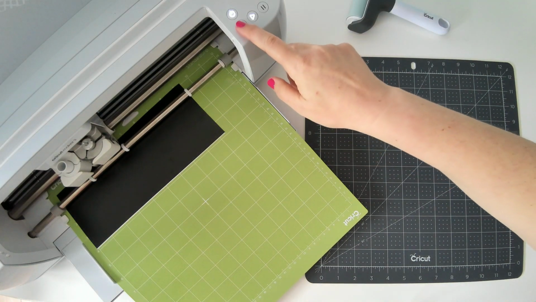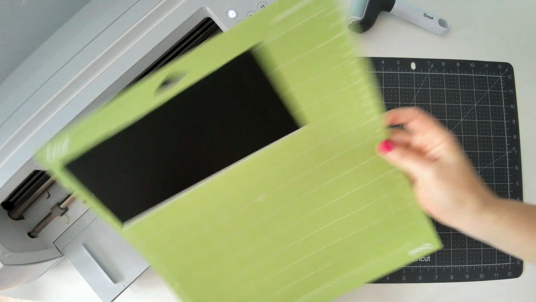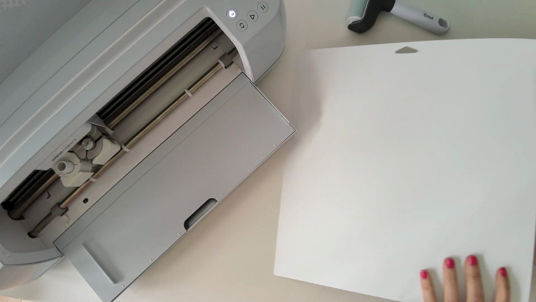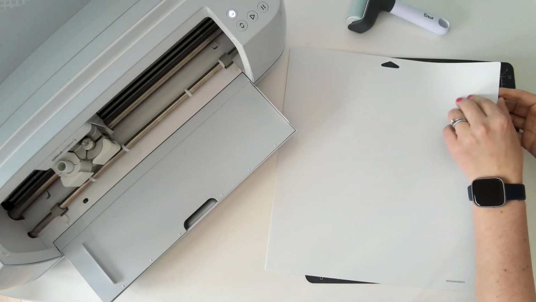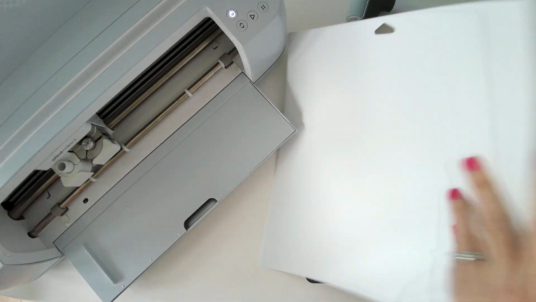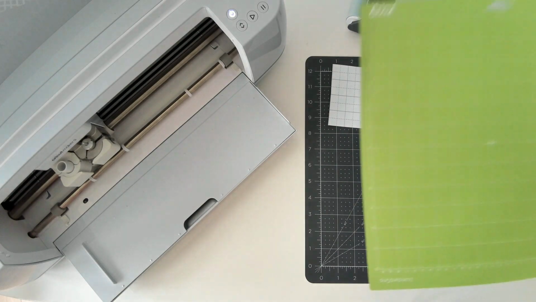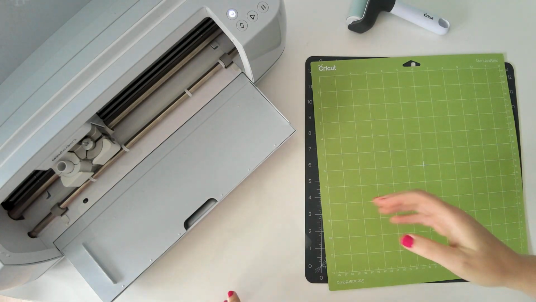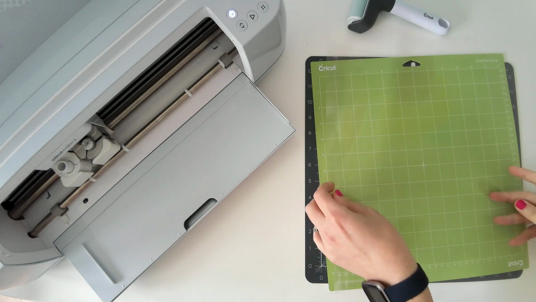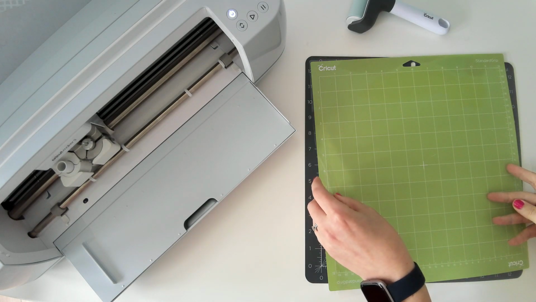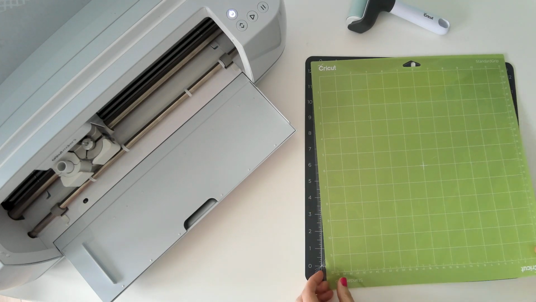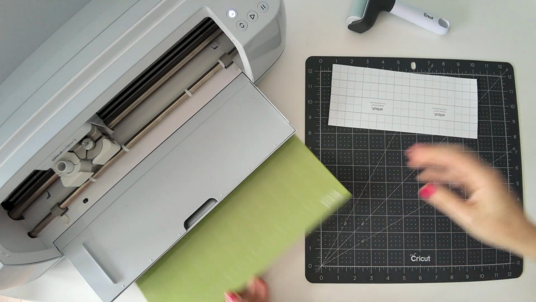Once done, unload your mat. Make sure you have a clean surface or a mat underneath. You're then going to flip your mat over and peel the mat away from the vinyl itself rather than the other way round. You then need to make sure that your protective mat or protective layer sits back on top of the mat and is ready for you to use another time. So I'll just slide that under my machine for now.